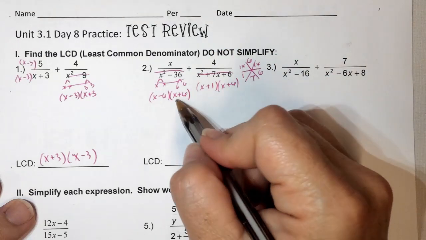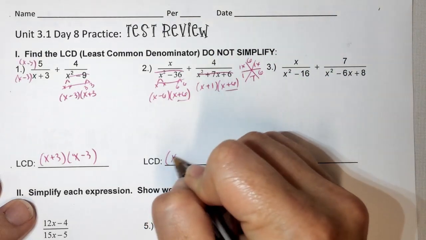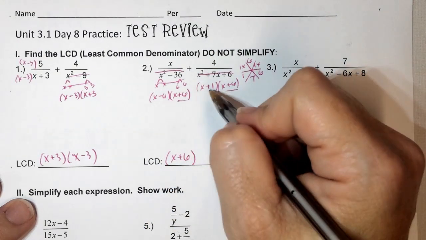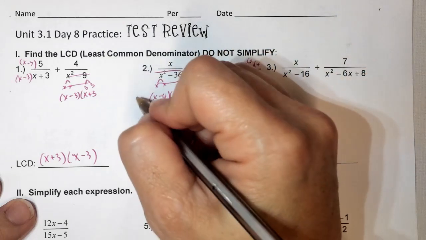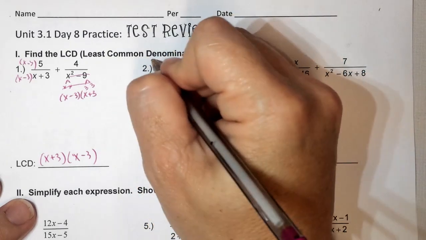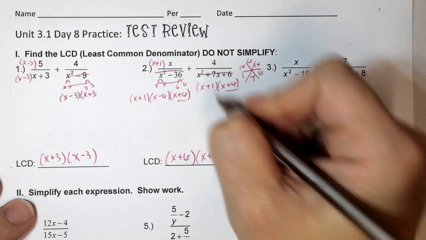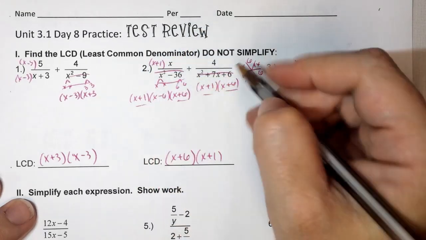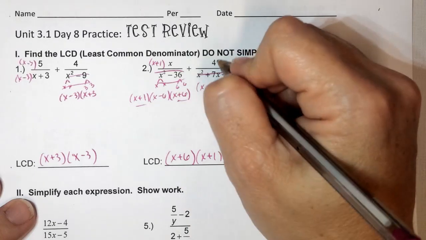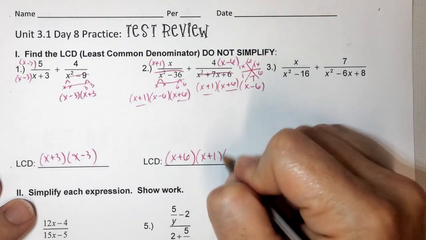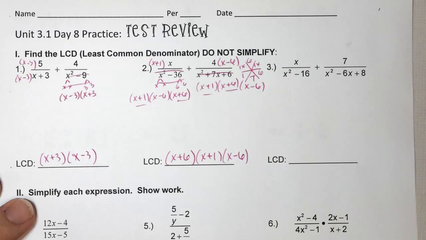So you'll notice they both already have x plus 6. Now this has x plus 1 and this one doesn't, so this needs an x plus 1. Now they both have x plus 1. This one has an x minus 6, this one doesn't, so it needs an x minus 6. So there is my LCD.